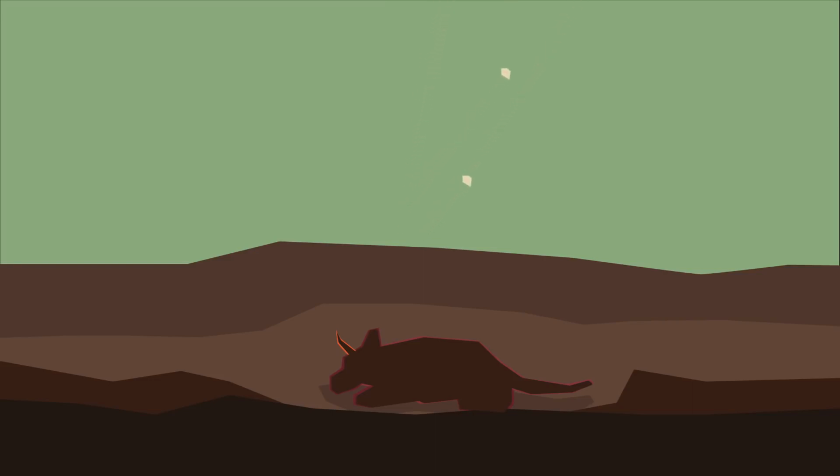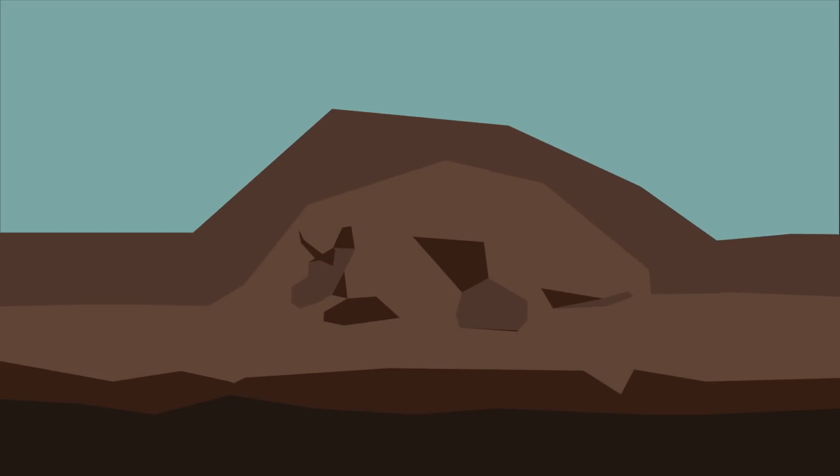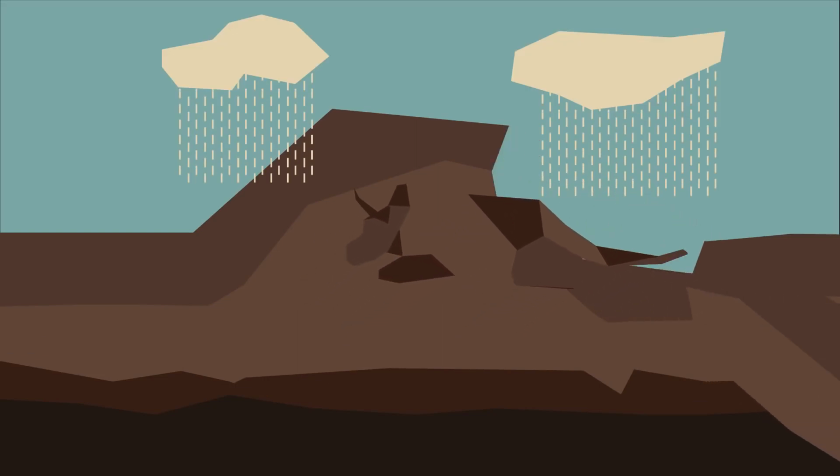Eventually, the pressure exerted on the lower layers of sediment is sufficient to turn it into rock. Millions of years later, this rock may rise to the Earth's surface, where erosion and earthquakes eventually expose the fossil.